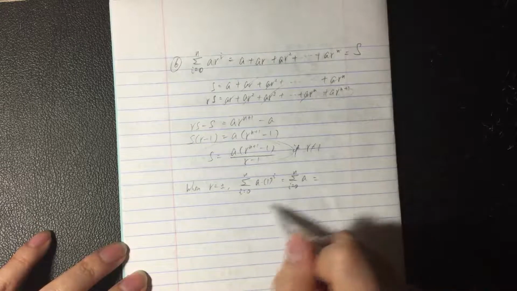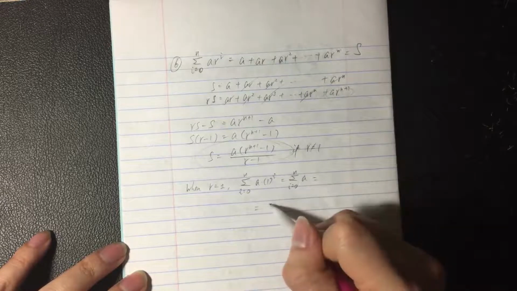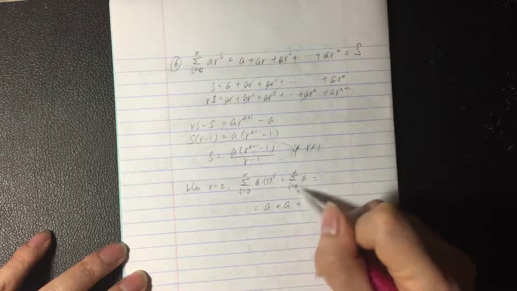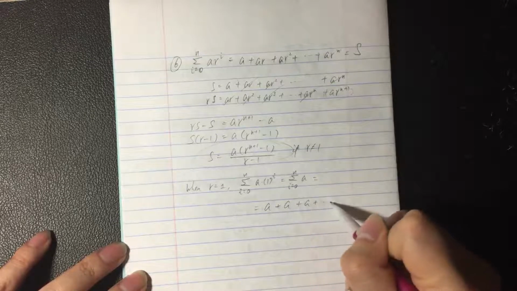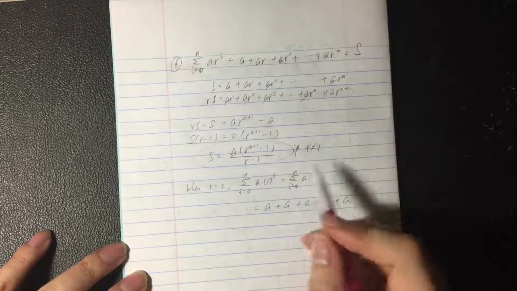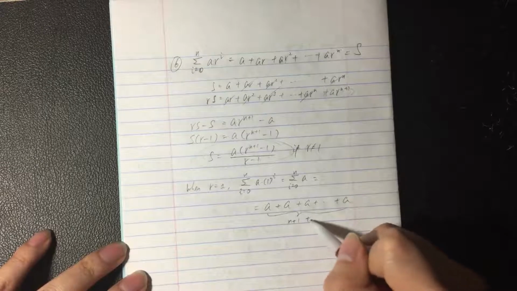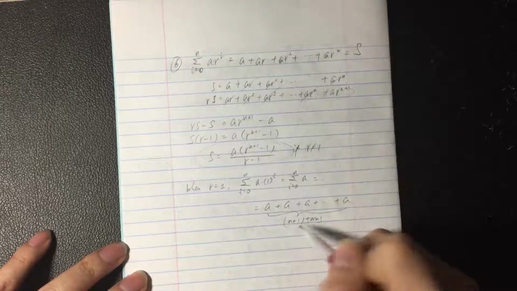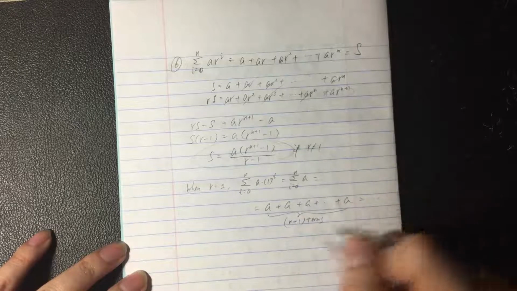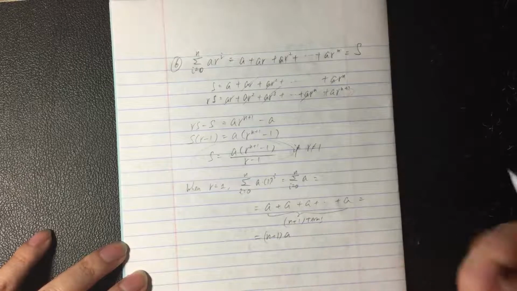If I expand this sigma notation, when i is 0, I get a. When i is 1, I get a. When i is 2, I get a. When i is n, I also get a. From 0 to n, there are n plus 1 terms. So the sum is n plus 1 times a.